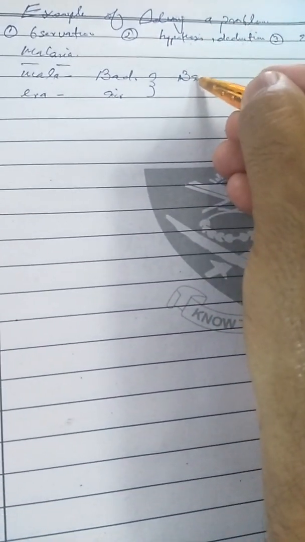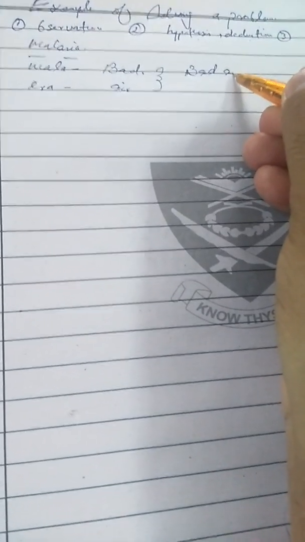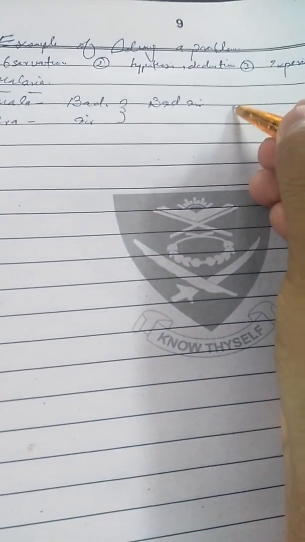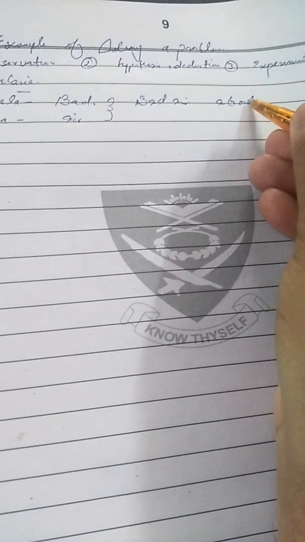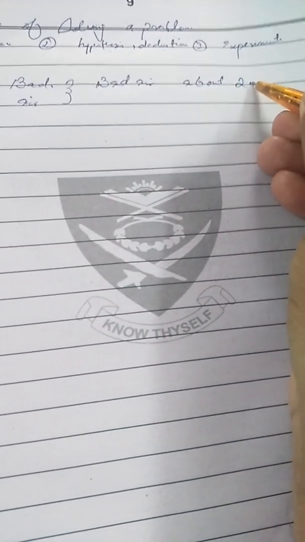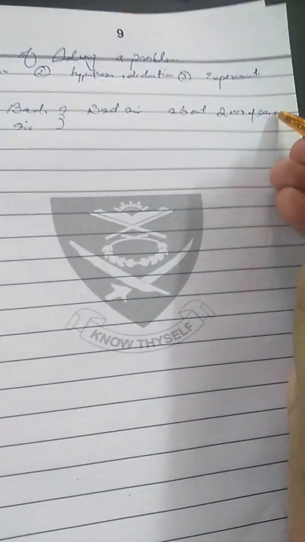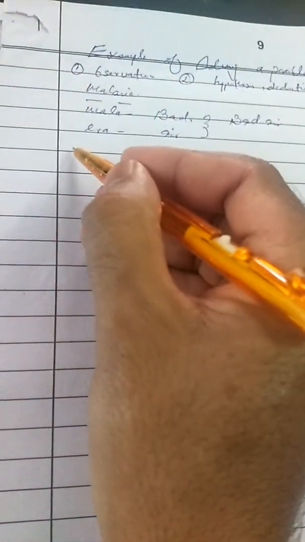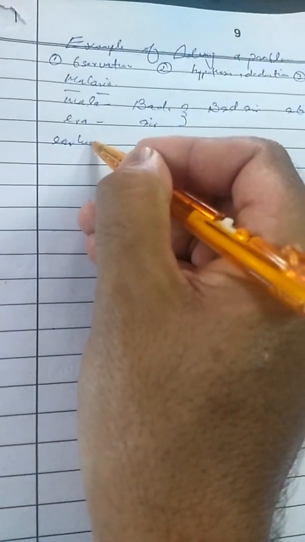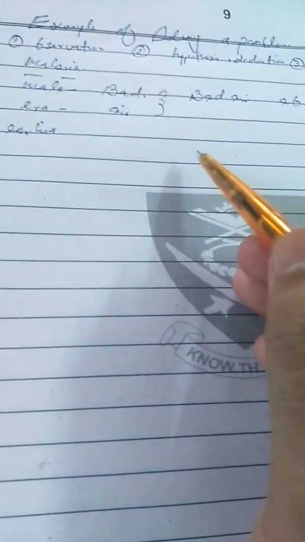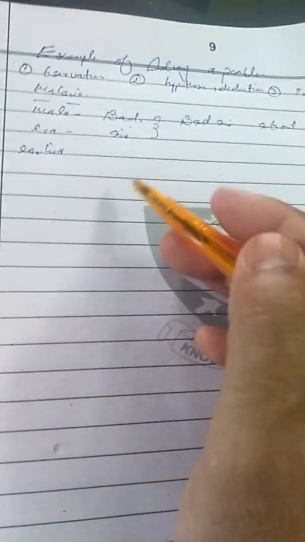So it was believed that this disease is caused by bad air about 2000 years earlier.